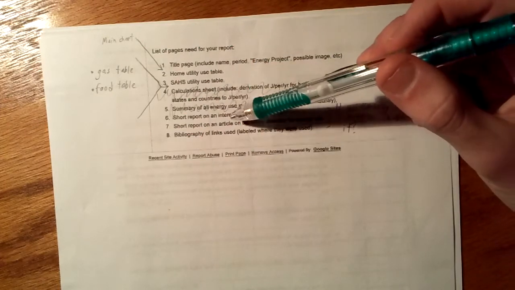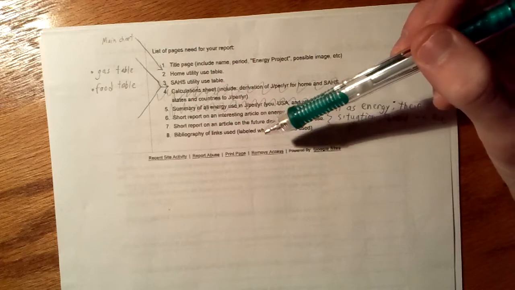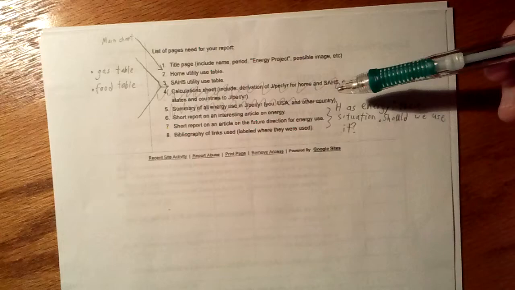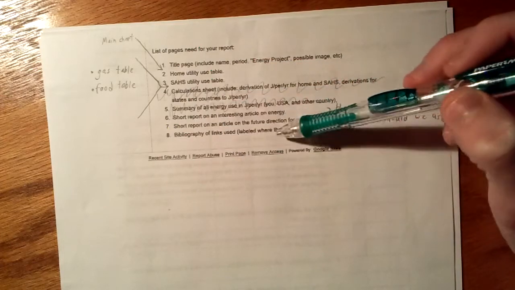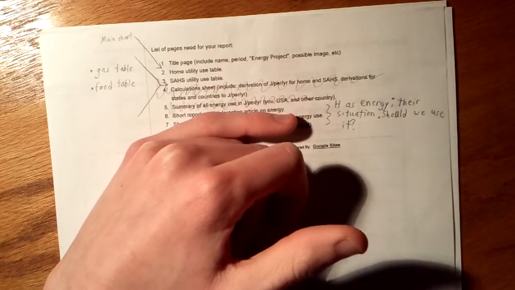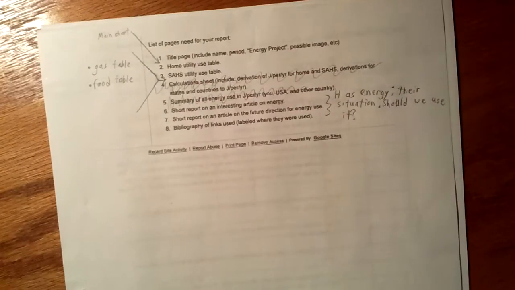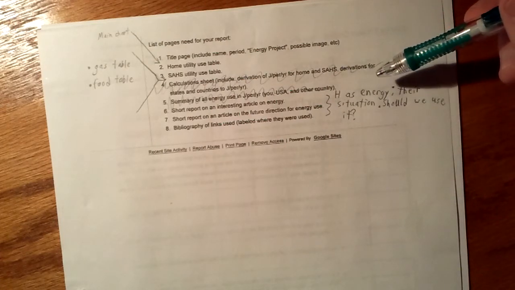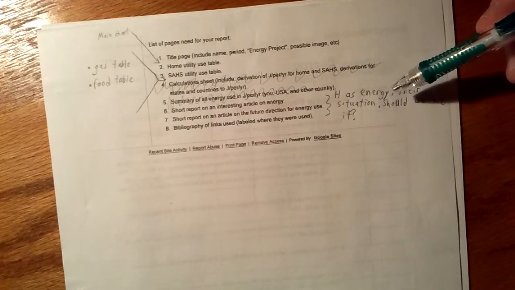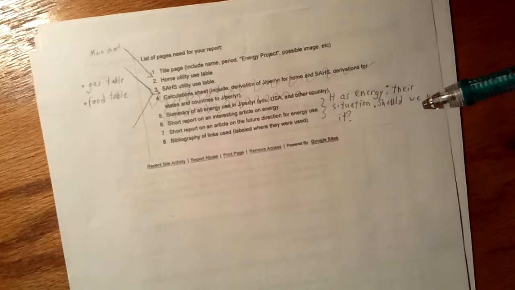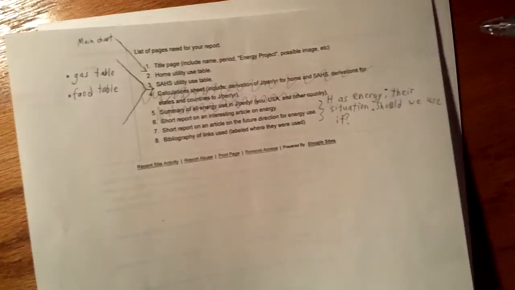For 6, 7, and 8, all these last 3 questions, he said that he'd like us to do a report on hydrogen, to scratch all these off, and instead just do something on hydrogen. A report basically talking about hydrogen as energy, someone who uses it, what their situation is like, and whether or not we should use it. So again, pretty self-explanatory.